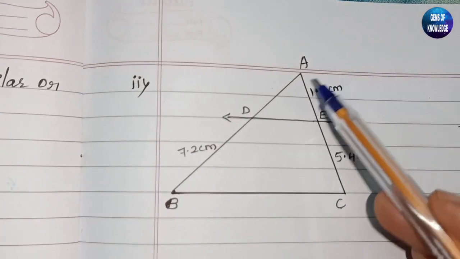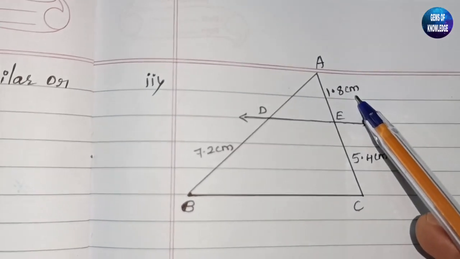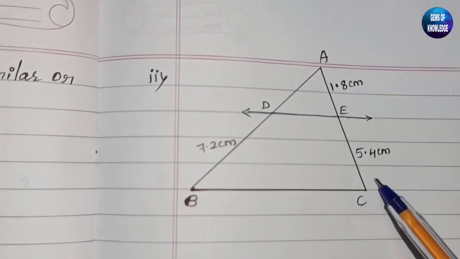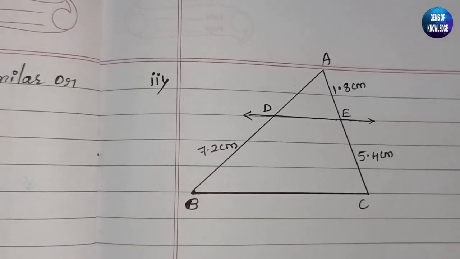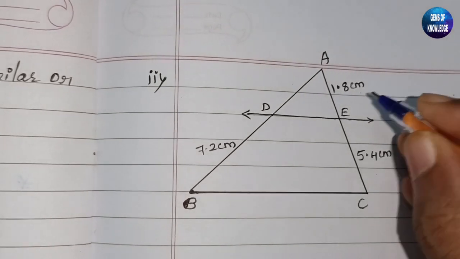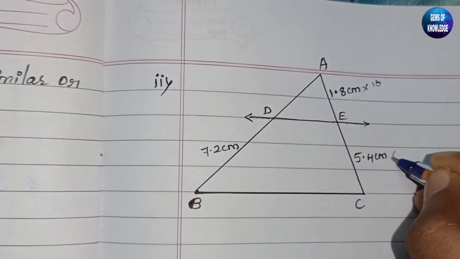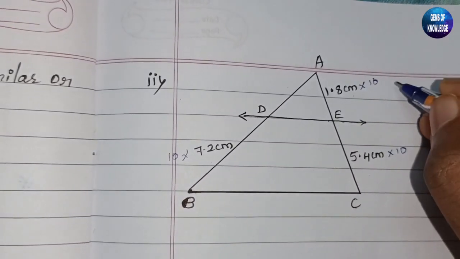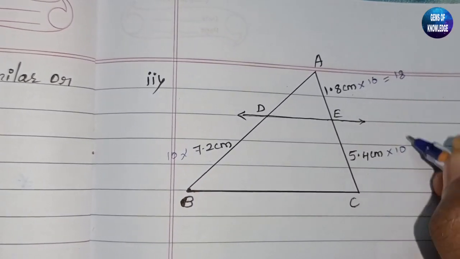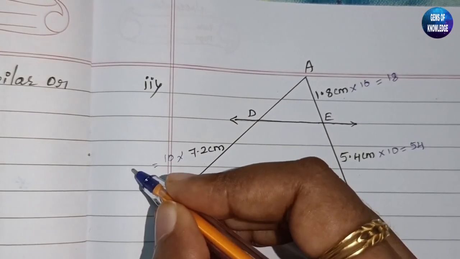So here you can see the figure. We need to find out AD. AE is given as 1.8, EC is given as 5.4, and DB is given as 7.2. Okay, so what we will do is, everywhere there is a decimal point, we will multiply it by 10. Here also 10, and here also multiply by 10, so that we are getting 18, and this will be 54, and this will be 72.